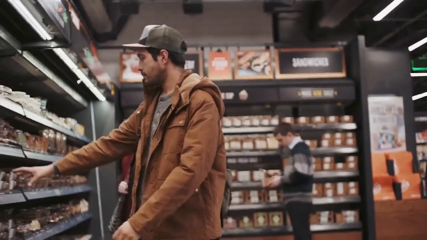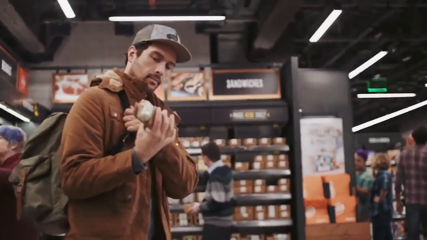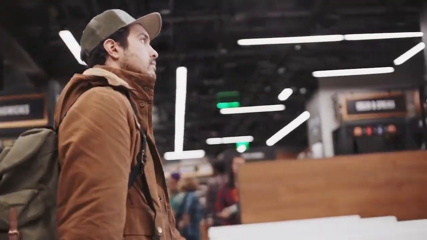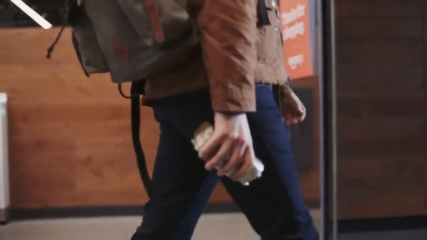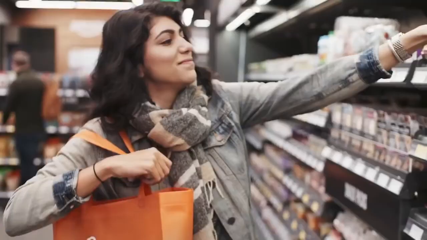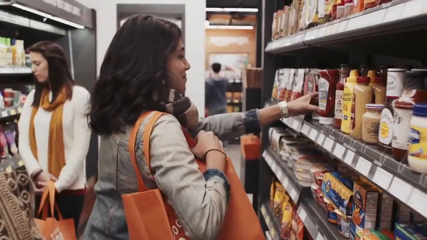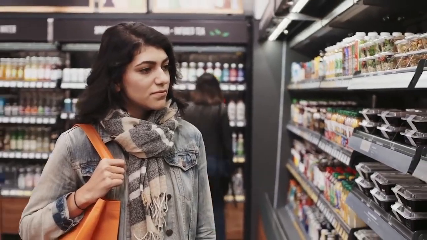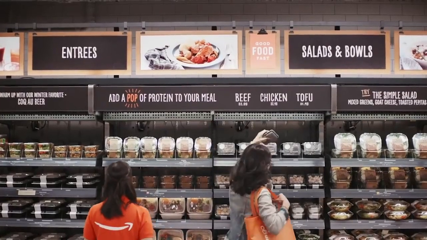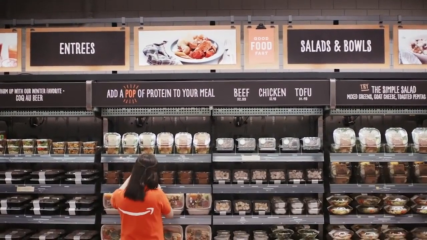4 years ago, we started to wonder, what would shopping look like if you could walk into a store, grab what you want, and just go? What if we could weave the most advanced machine learning, computer vision, and AI into the very fabric of a store so you never have to wait in line? No lines, no checkouts, no registers.